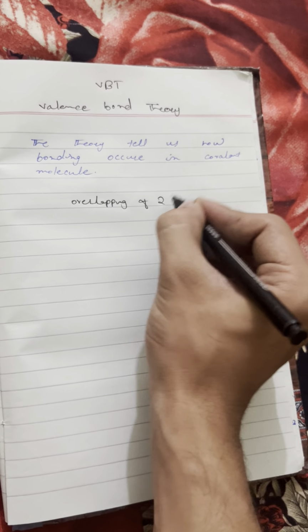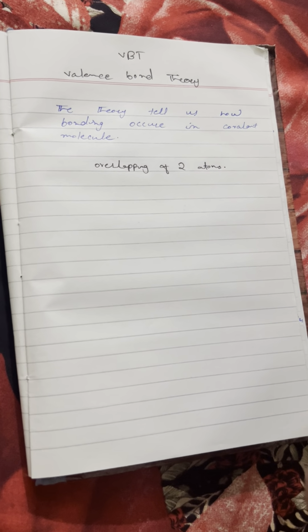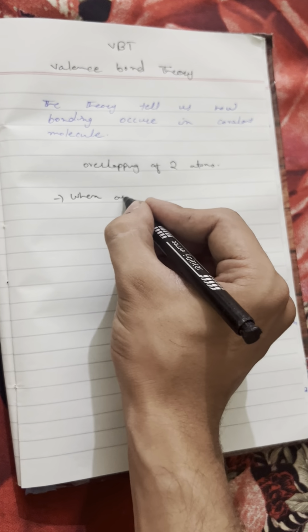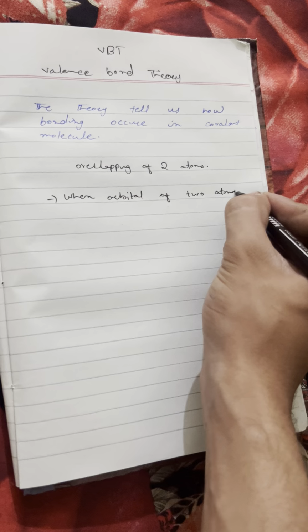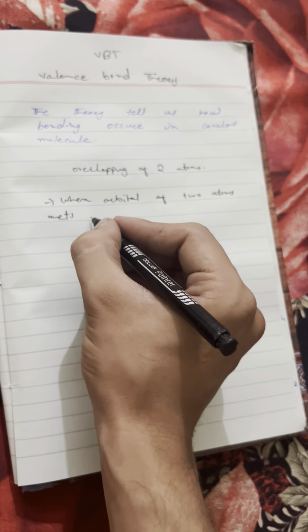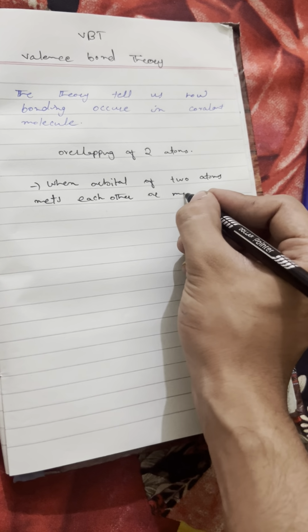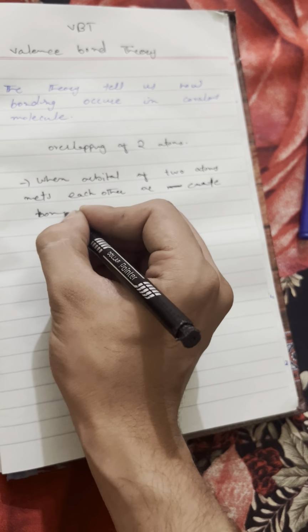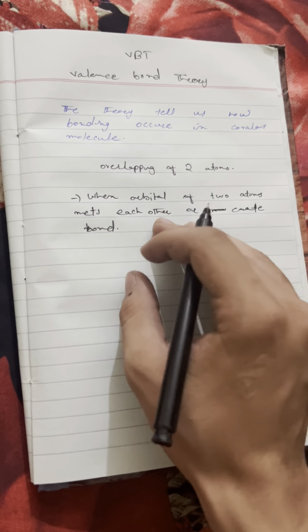Overlapping of two atoms. So overlapping means when the orbitals of two atoms meet each other and create a bond. That is called overlapping, the meeting, the bonding of two orbitals of two atoms.